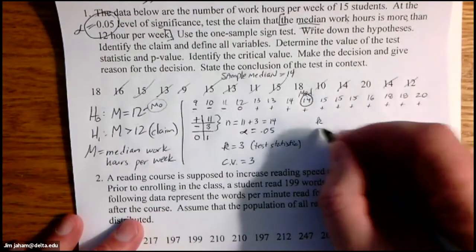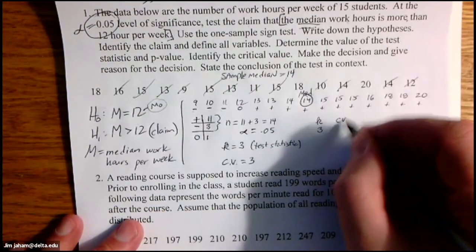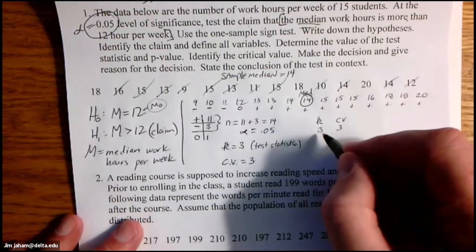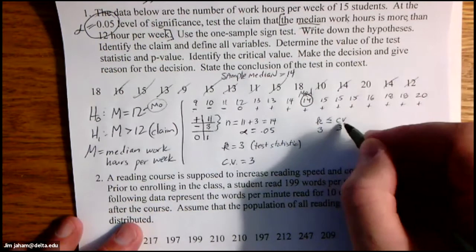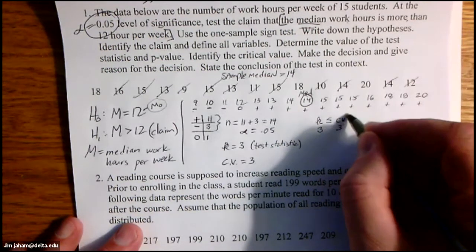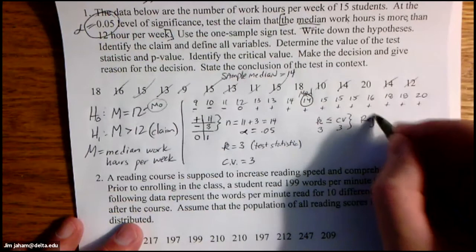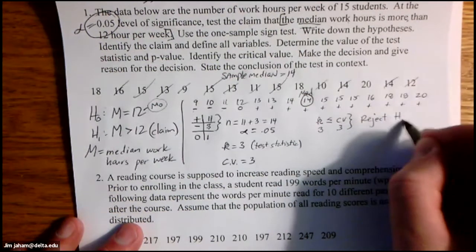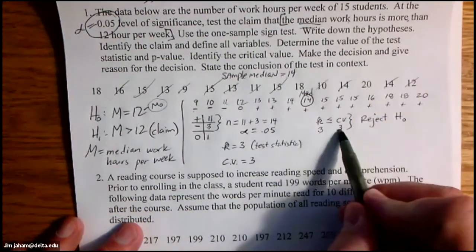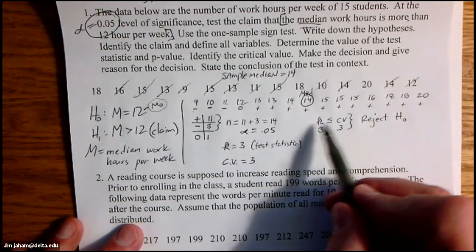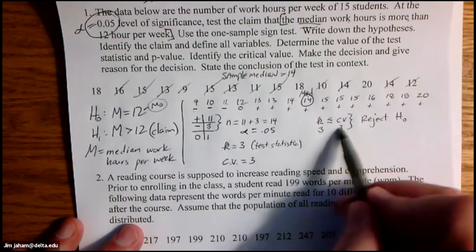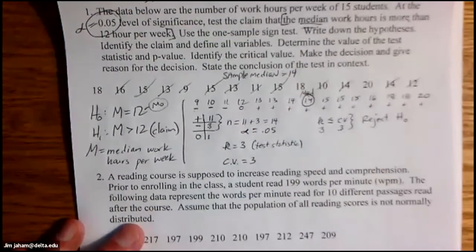Since k is 3 and the critical value is 3, the test says if the test statistic is less than or equal to the critical value, then we reject the null hypothesis. So if the test statistic and the critical value are equal, then k is less than or equal to the critical value. So we're going to reject the null hypothesis.